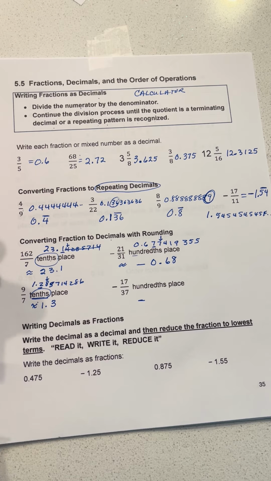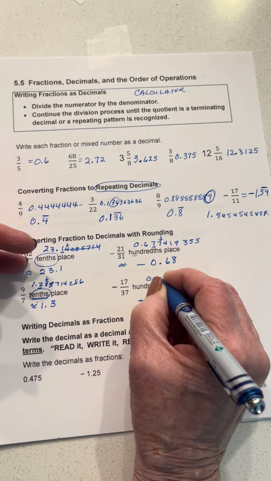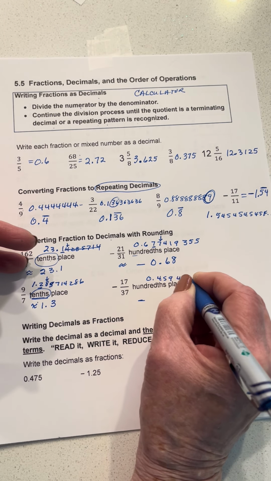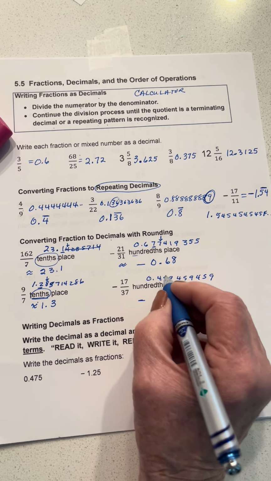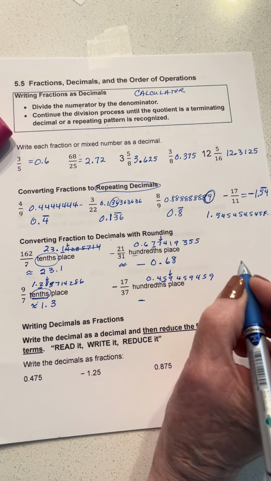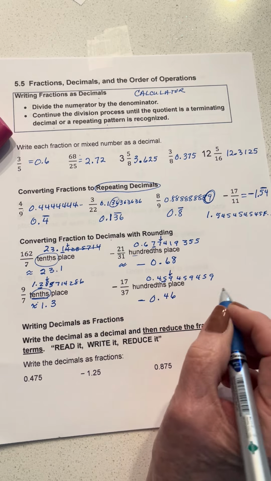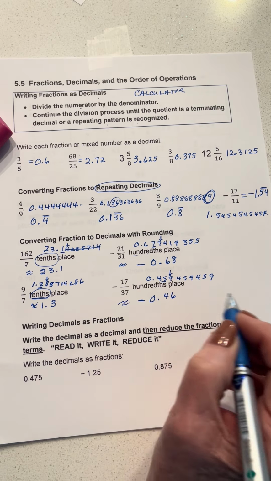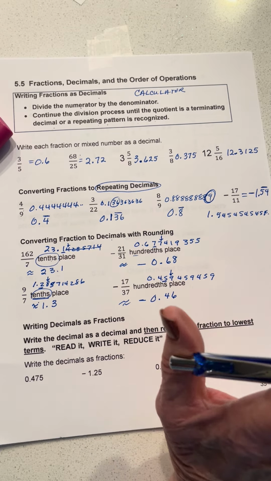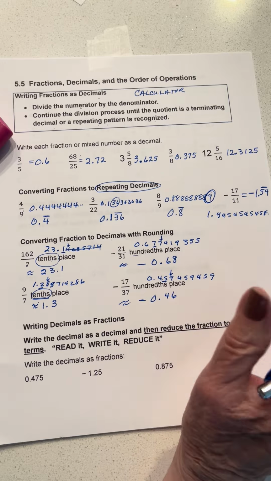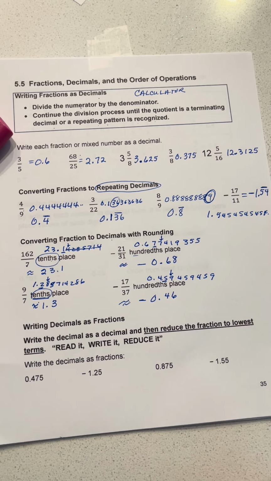17 divided by 37, and I'm rounding it to the hundredths place. My calculator says 459, 459, 459. That is repeating, but they want us to round it to the nearest hundredths place. And the next digit is a 9, so it's going to go up to negative 46 hundredths. This is approximately what it's equal to. These are repeating, it's actually equal to that. That shows exactly what it's equal to. These, because we've either chopped some off or moved up another digit, are approximately equal to.